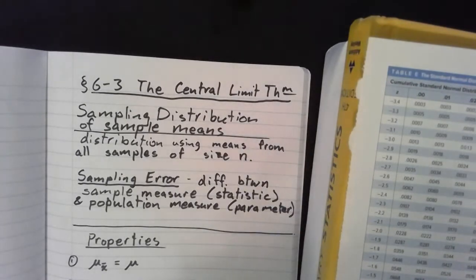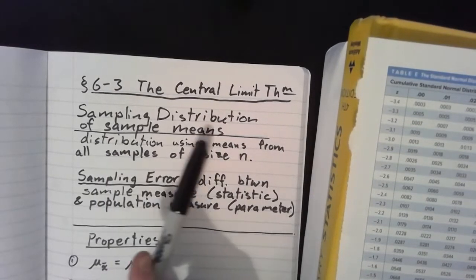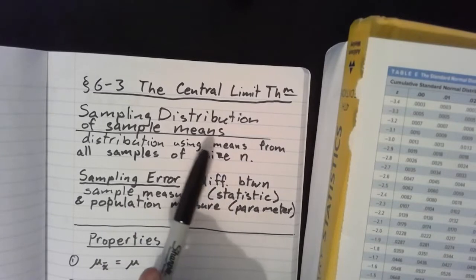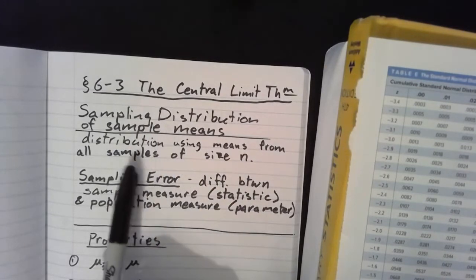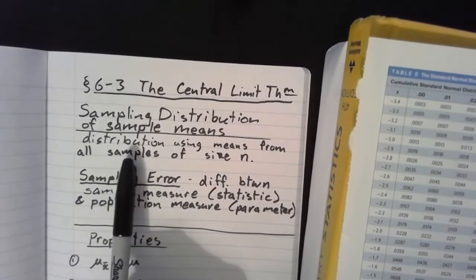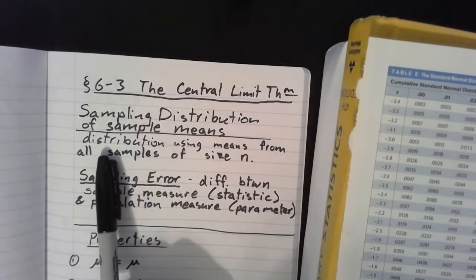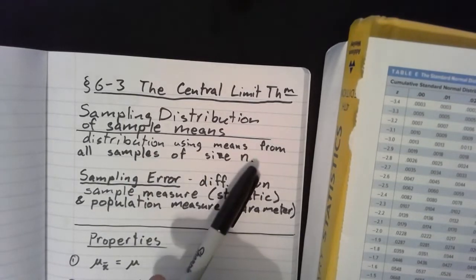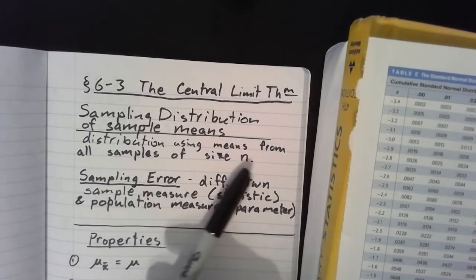Essentially we take the whole entire set of data for the entire population, and we imagine taking samples of size n, all possible samples of size n.